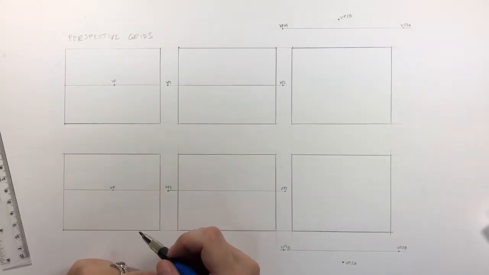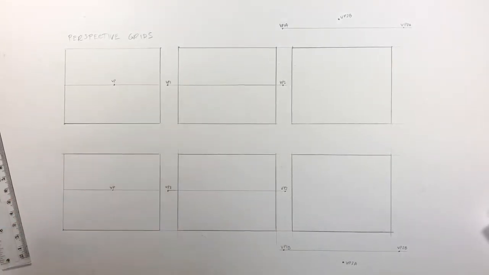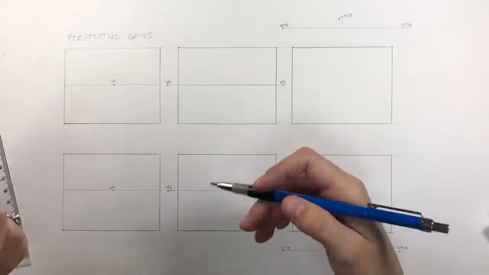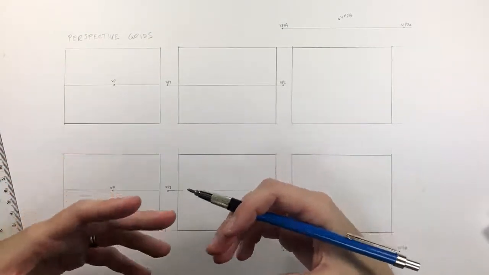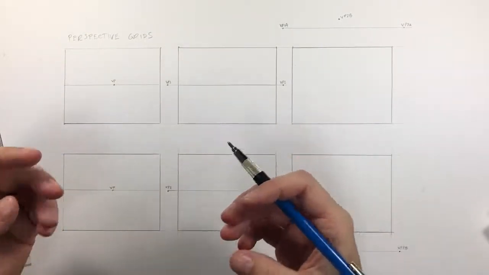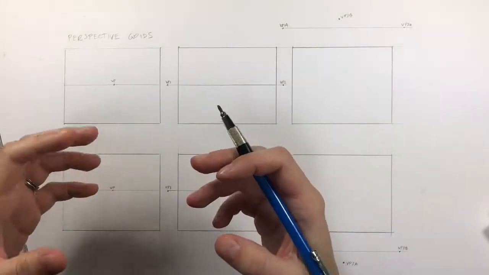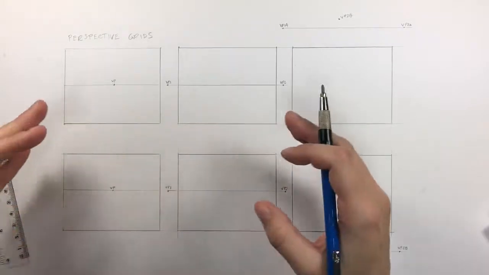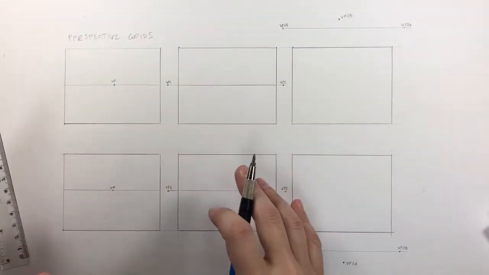Hello again. So now I want to talk to you about perspective grids. Perspective grids are something we use when we're going to get into more complicated things. When you're doing concept art and you're trying to design a landscape with lots of objects and buildings and things like that, one thing that becomes super helpful is if you start by putting a perspective grid on your page before you start building any of the objects.